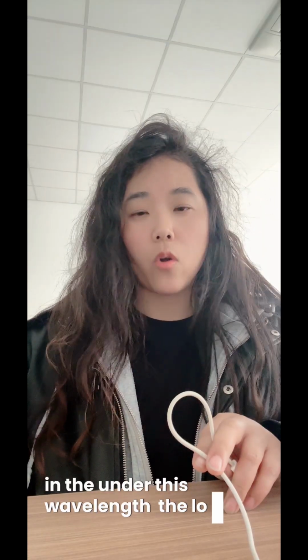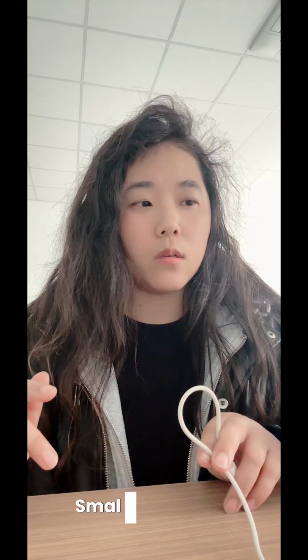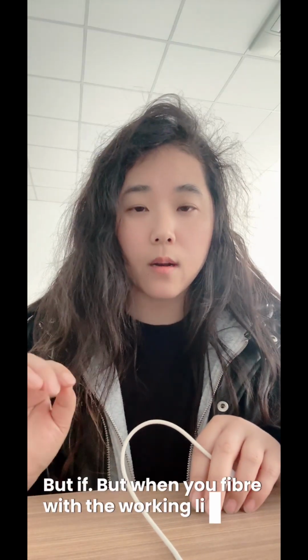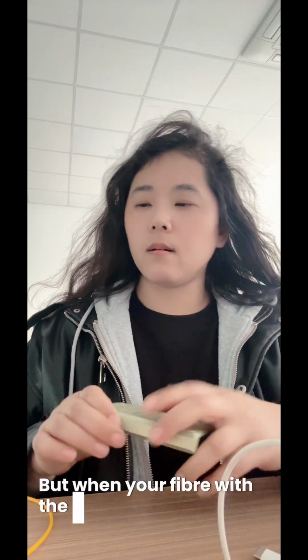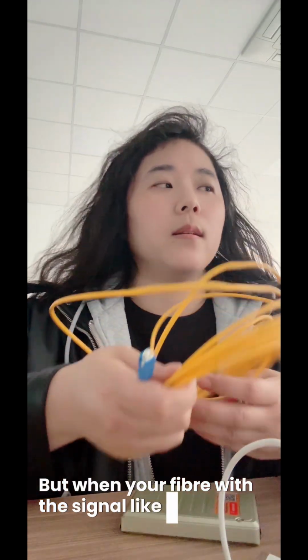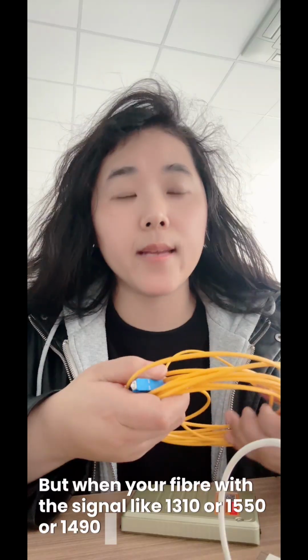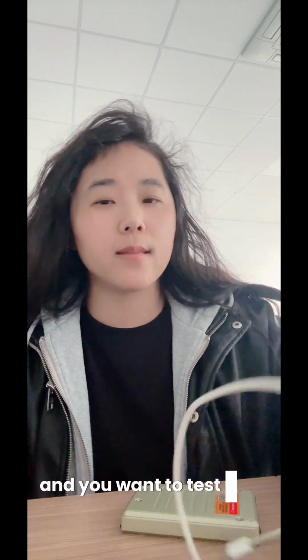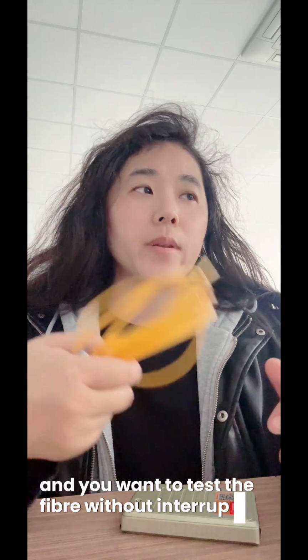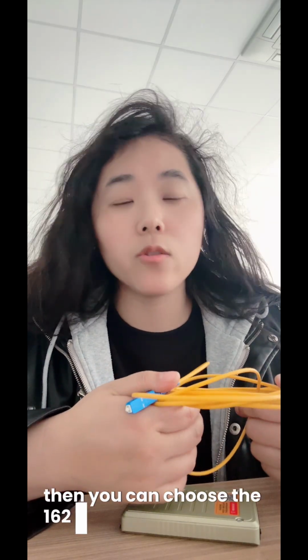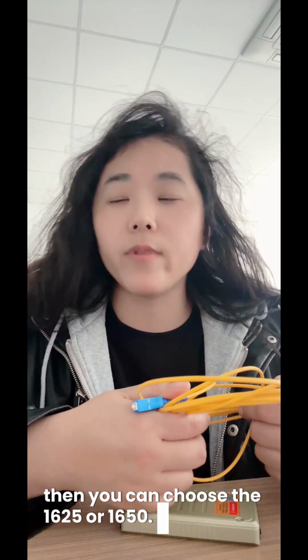under this wavelength the loss is a little smaller than 1310. But when the fiber carries a working signal like 1310, 1550 or 1490, it is a working fiber, and you want to test the fiber without interrupting the service, then you can choose 1625 or 1650.